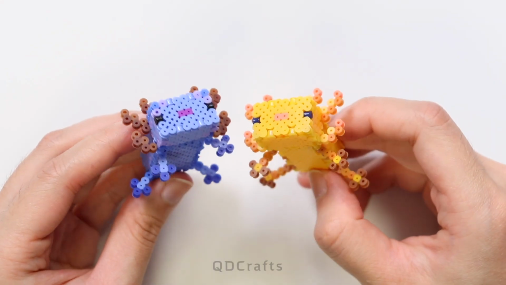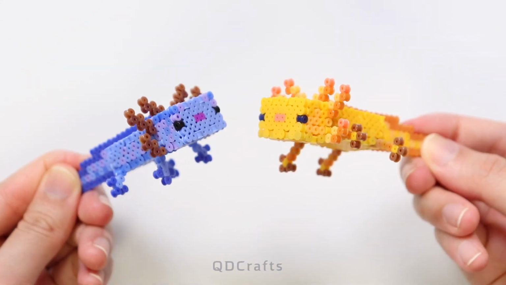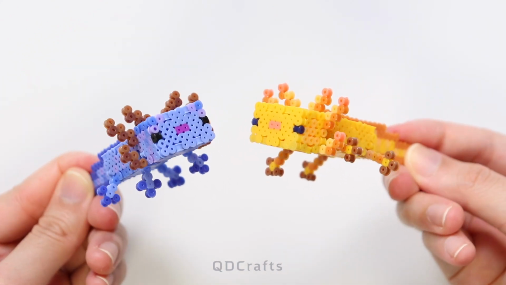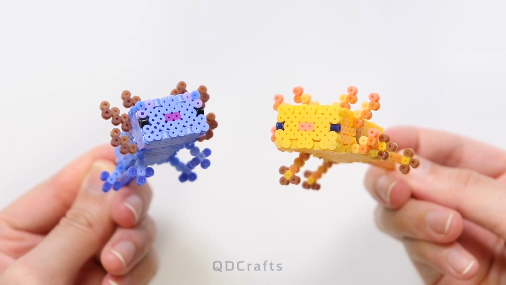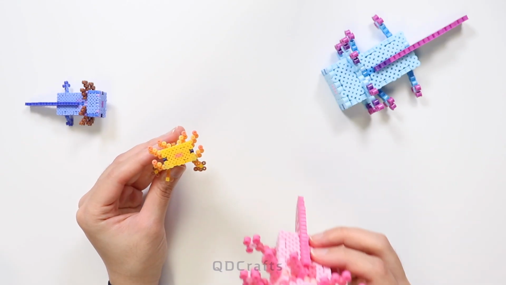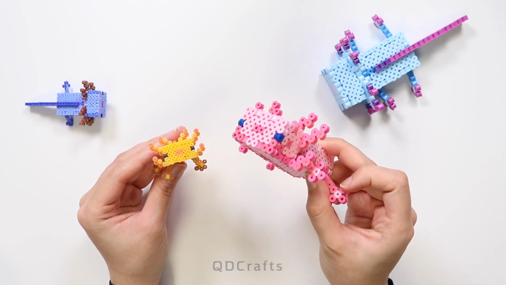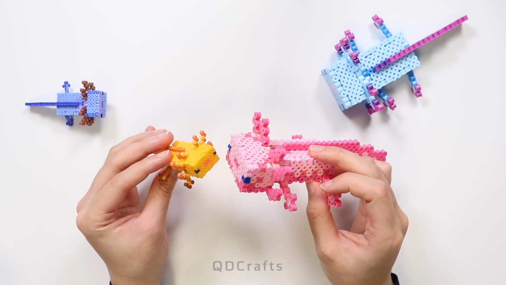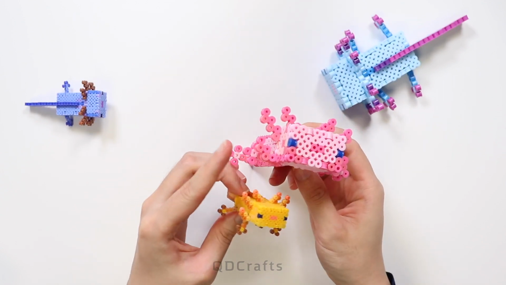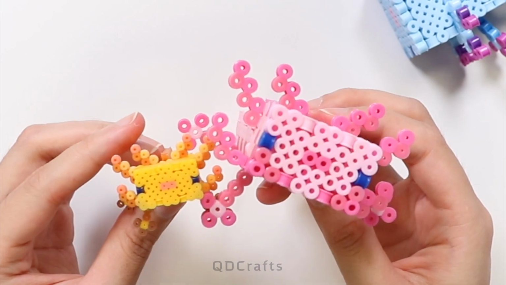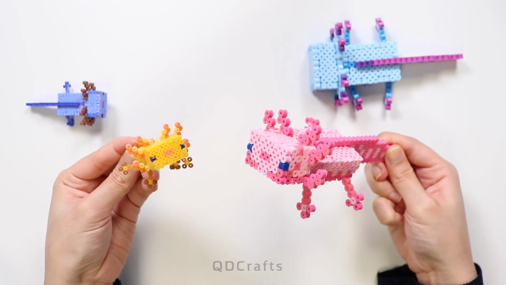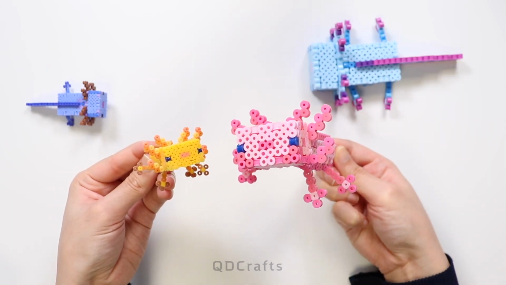I made another baby one, which is the non-existent blue axolotl, and it will make a great sibling to the golden one. Compared to the regular sized axolotl, the mini bead one is so much smaller and so cute. Make sure you tag me at QDCrafts and share with me your recreations of this so that we can make a full army of axolotls.